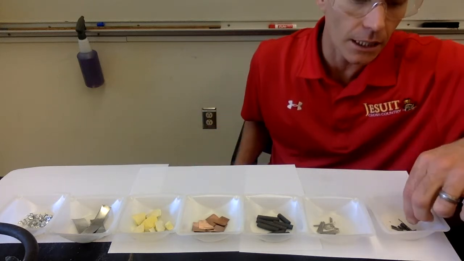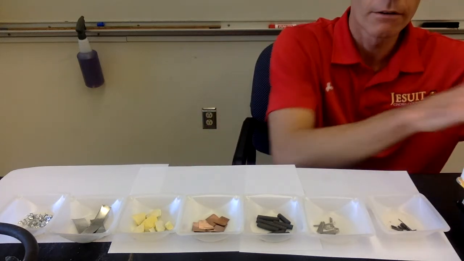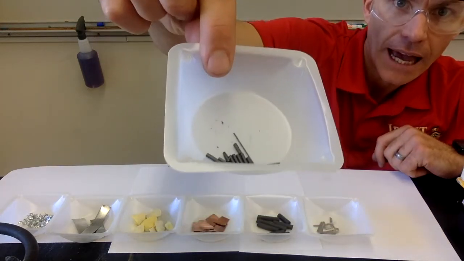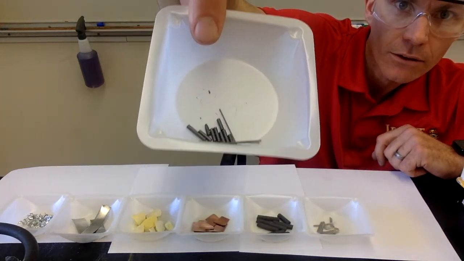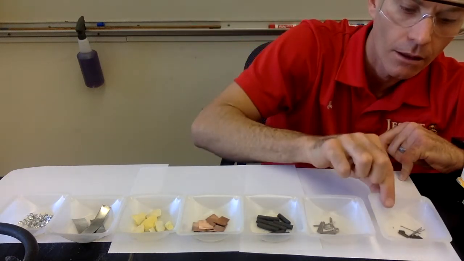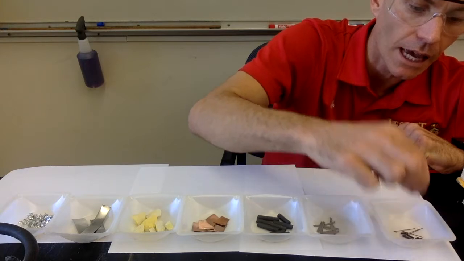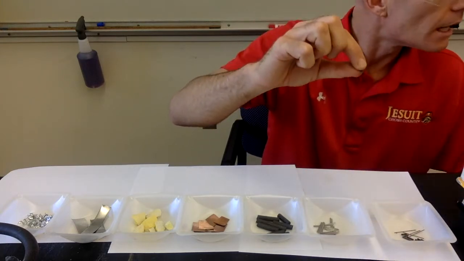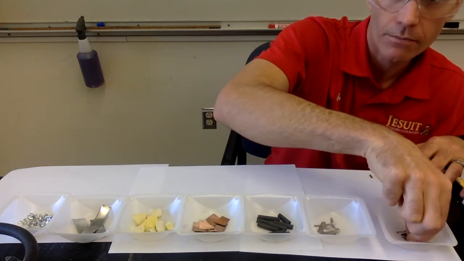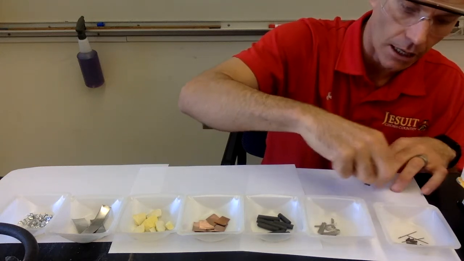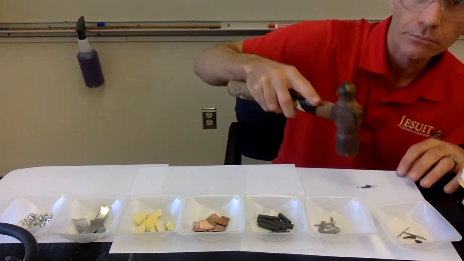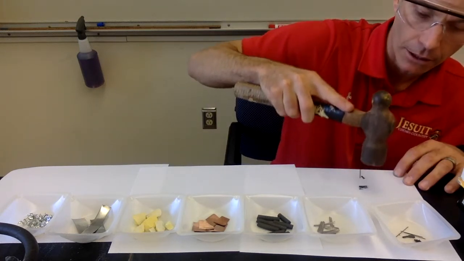So the first one is we're just going to be looking at each one and looking at its appearance. So this is substance A. Let's see what it looks like. Record that in your data table. I'm going to then take substance A and check what happens when I try to crush it. So I'm going to put a couple little pieces of substance A here on the paper, and then I'll use a hammer and I'll tap it with the hammer.